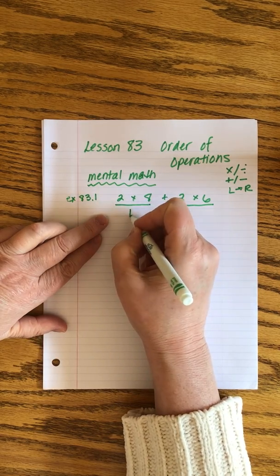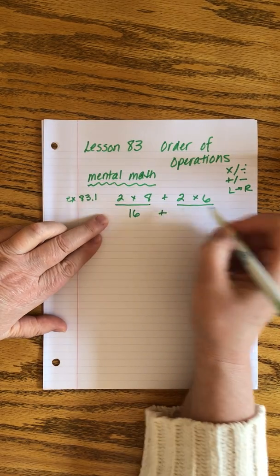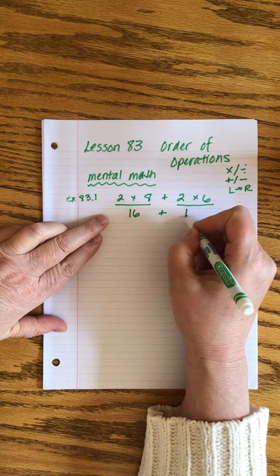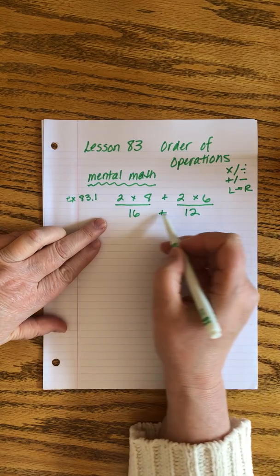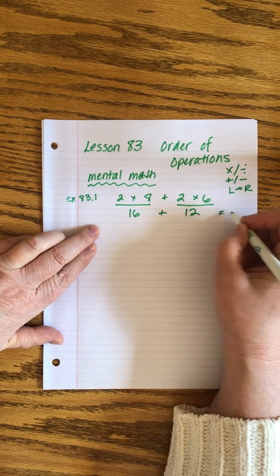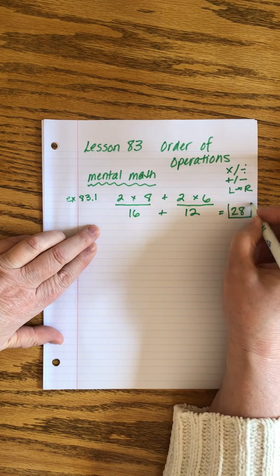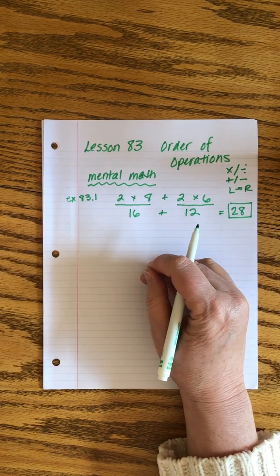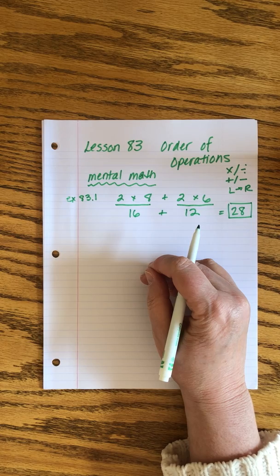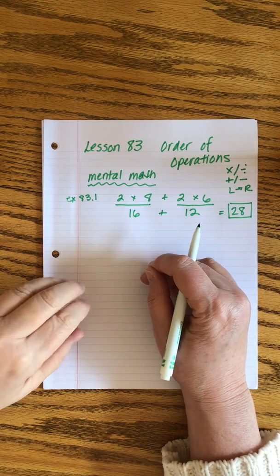2 times 8 is 16. Copy down the plus sign. 2 times 6 is 12. Now we can go and add them, and our final answer is 28. And I will remind you, do the steps out of order, you will get a very different answer.